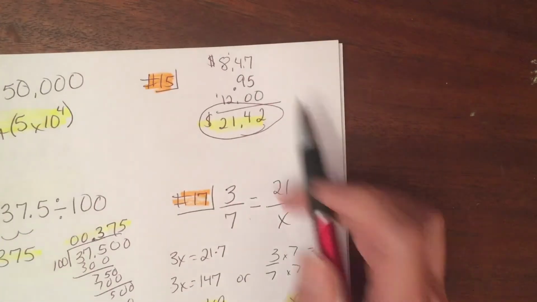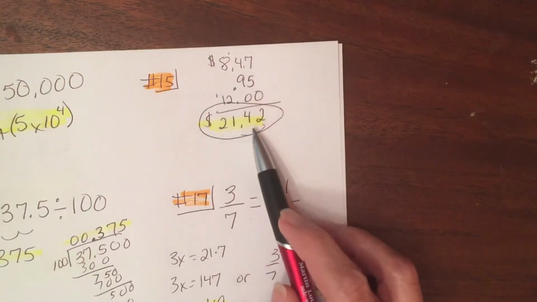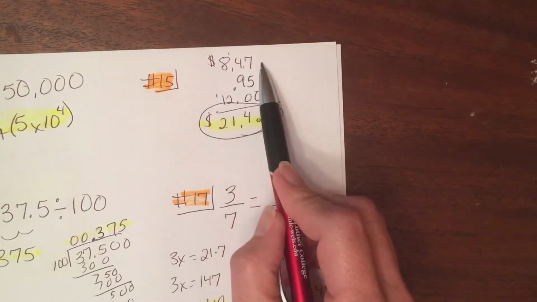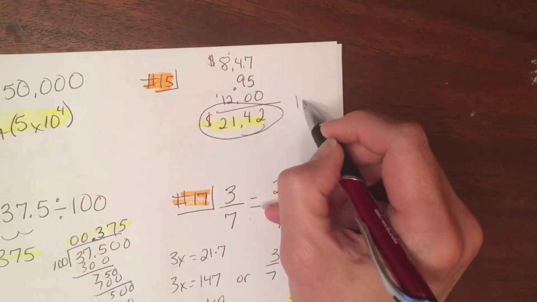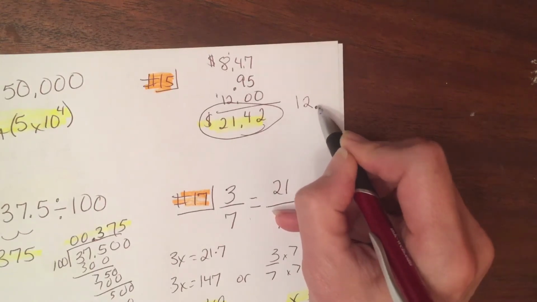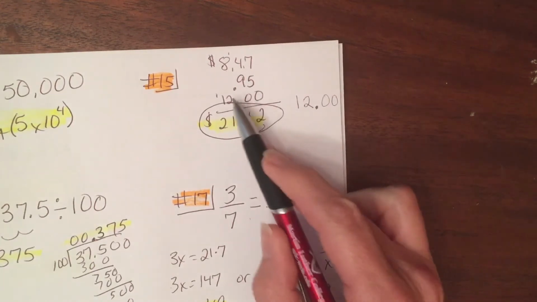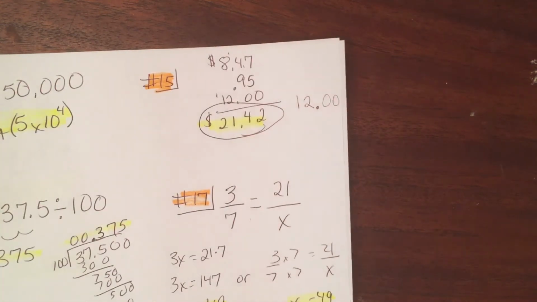Number 15. I just had to add some decimal numbers, okay? The big thing here is to make sure you line up your decimals, okay? $8.47, 95 cents, $12. When they gave us 12, they just gave it to us like this. But I know that each whole number ends in a decimal, so I added the decimal and 2 zeros so everything lined up. Your answer is $21.42.